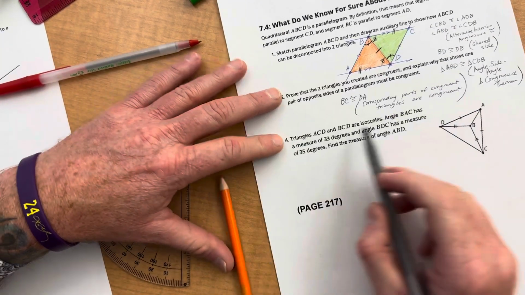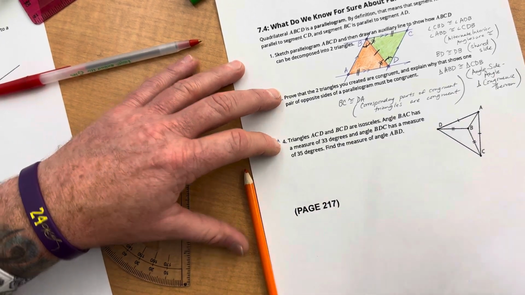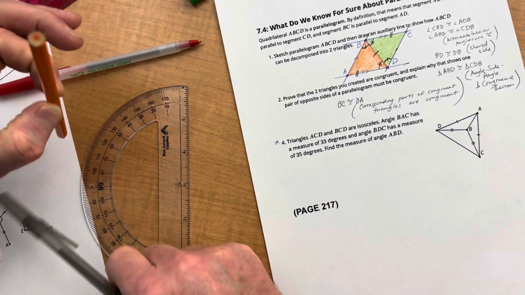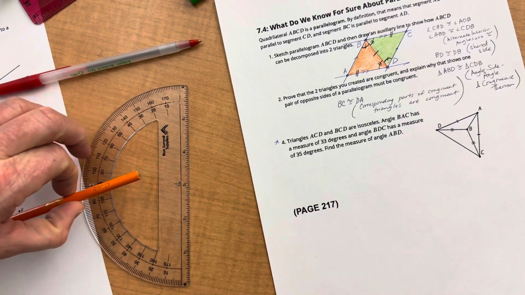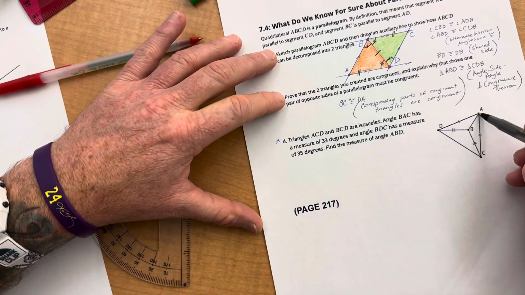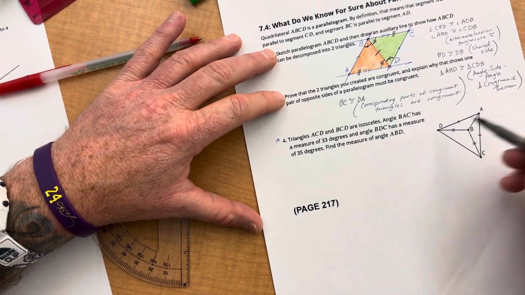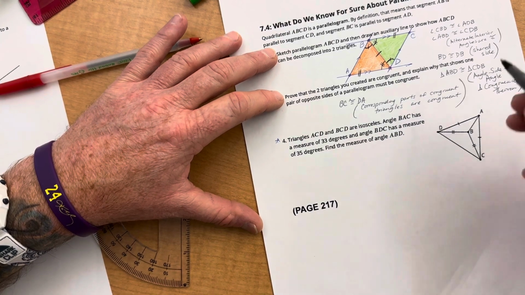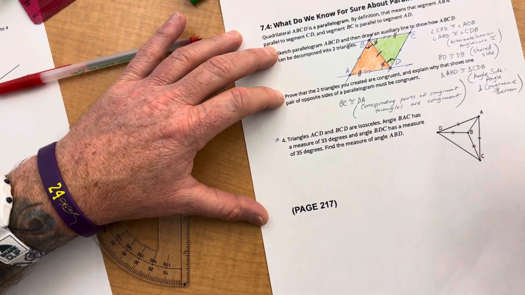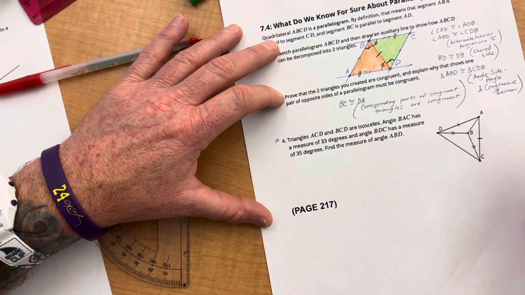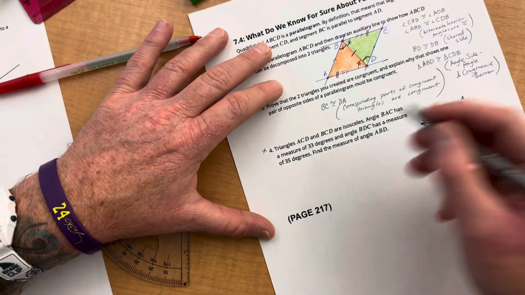Ooh, I love this problem. Triangles ACD and BCD are isosceles. So ACD, the big one, and you'll see isosceles means two sides. So let's just define that.